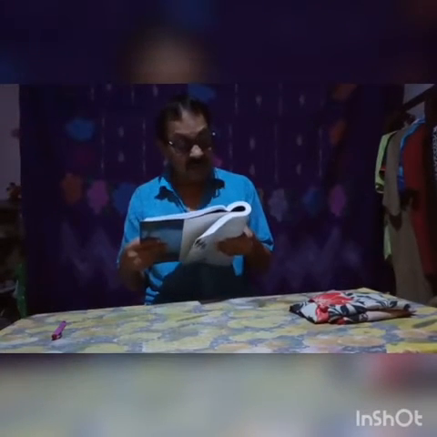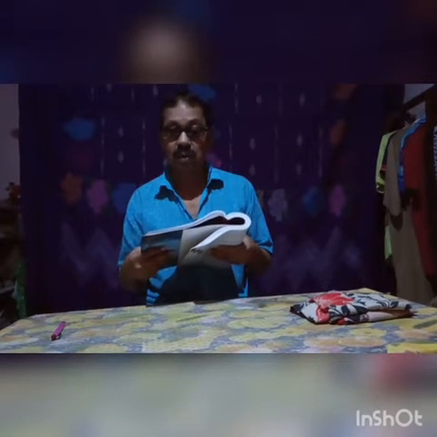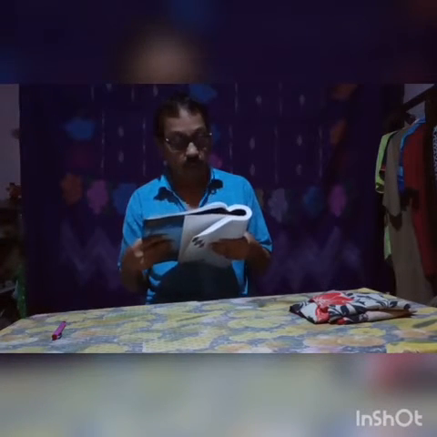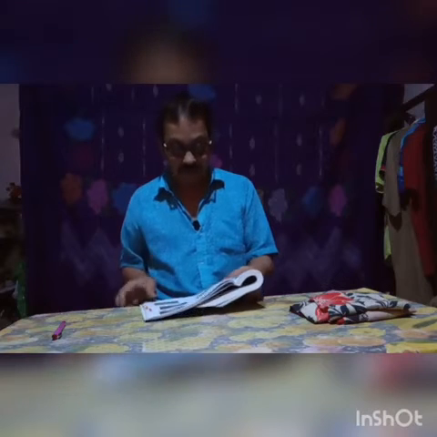Their leaves are broad and the leaves are floating on water. Only leaves are floating, not the whole plant, and their roots go down to the soil. These are called fixed plants.